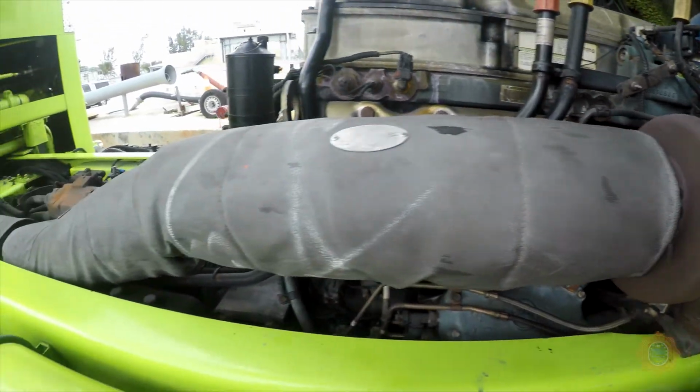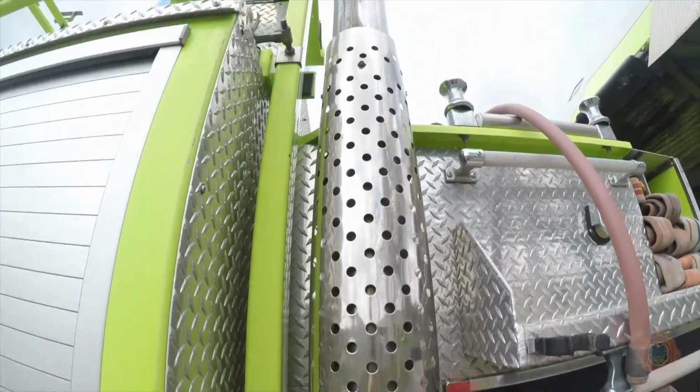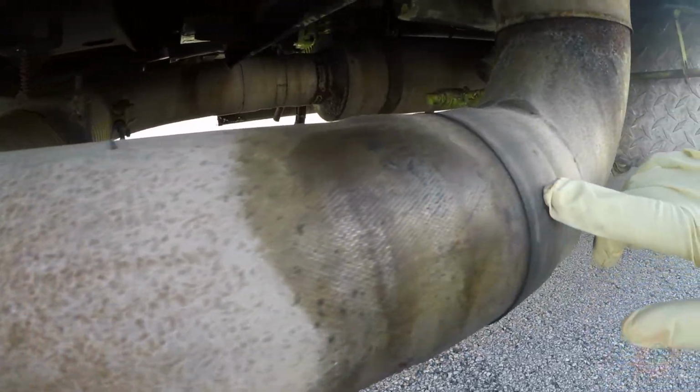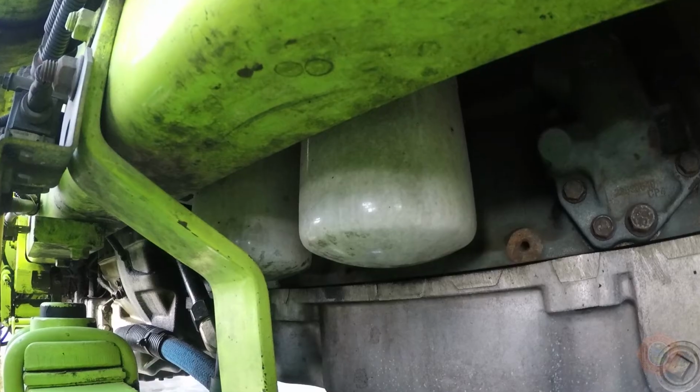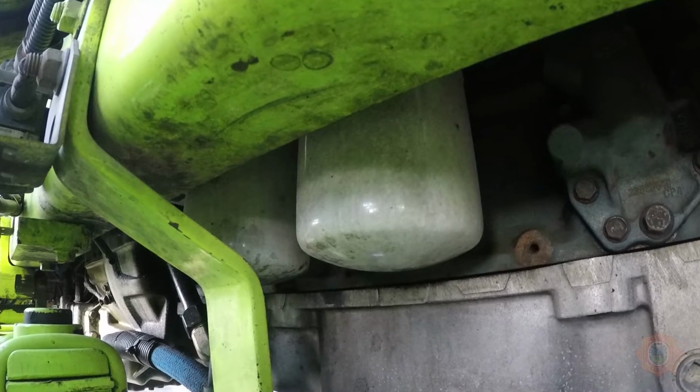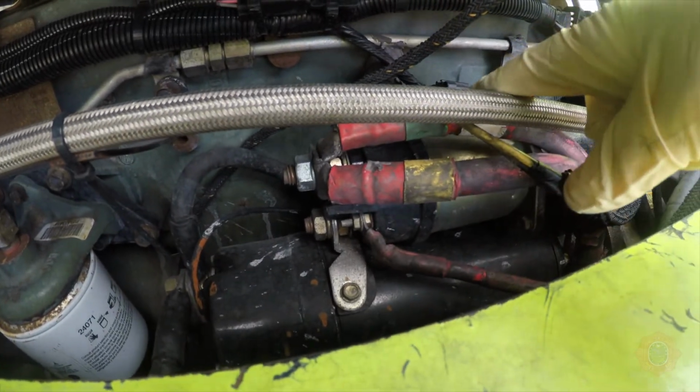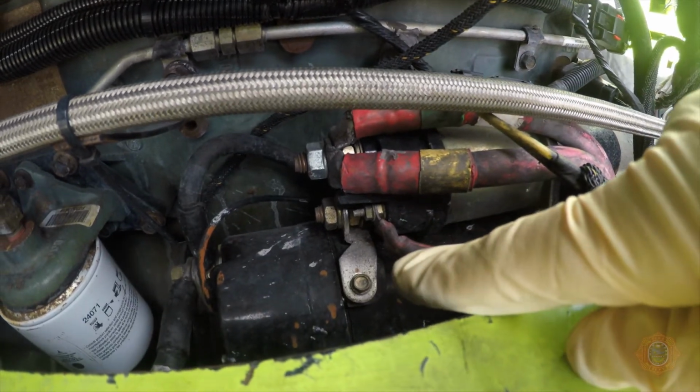Inspect the exhaust system for damage. Check for looseness, any deterioration of the clamps, and damage to the muffler and tailpipe. Large areas of black soot contamination are indicative of a leak. Inspect the oil pan and oil filter. Check for leaks. Inspect the engine starter. Ensure there are no loose wires and the electrical lug nut is tight.